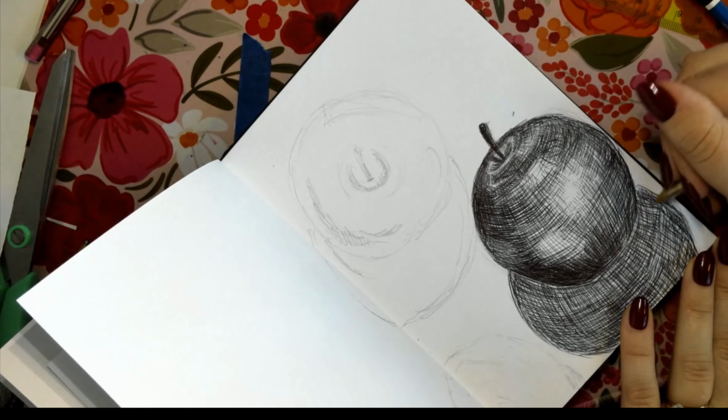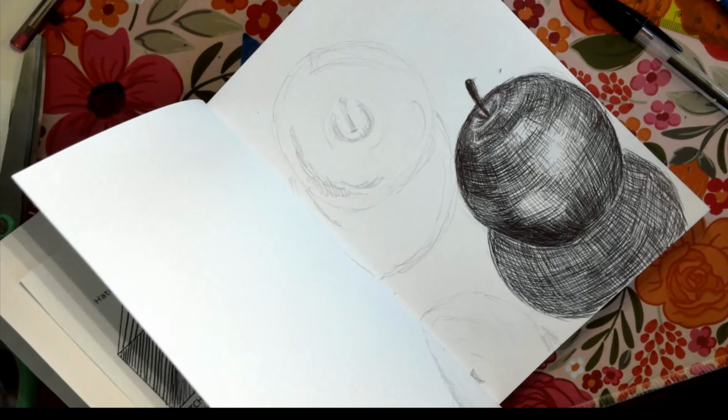Once you're done with that, amazing job. You finished your first apple. Now we got to make two more.